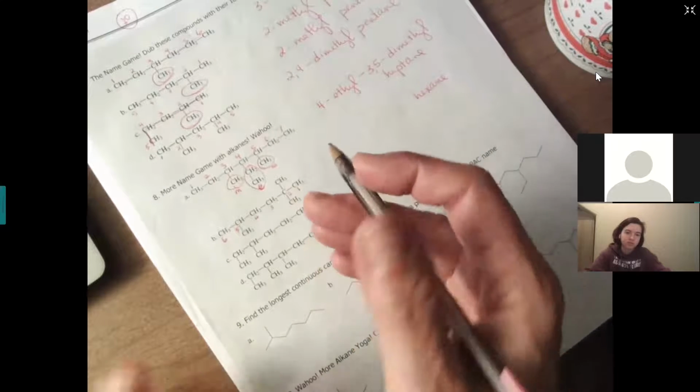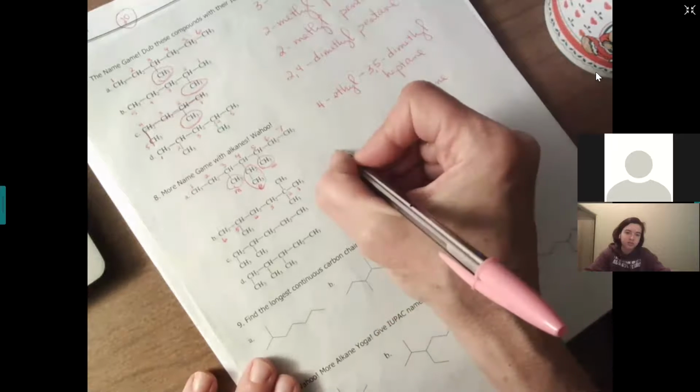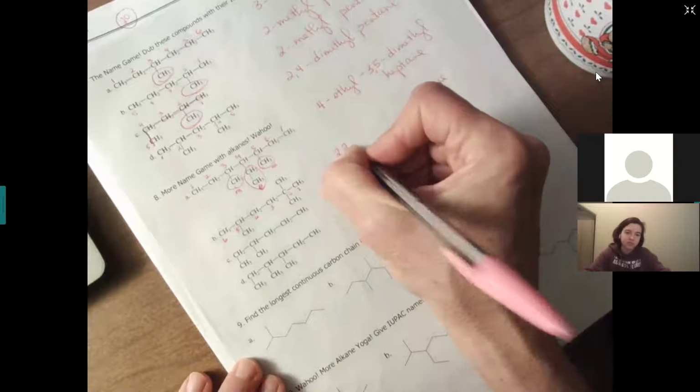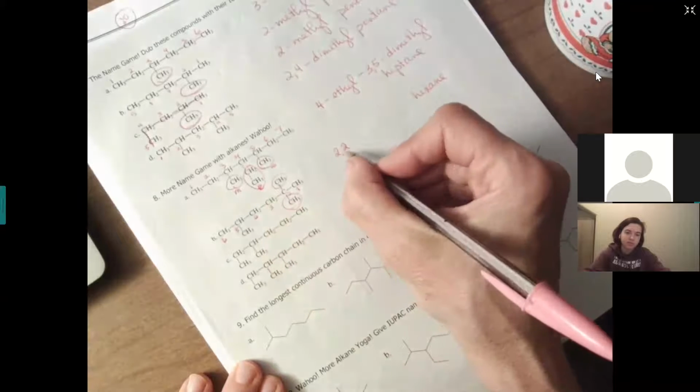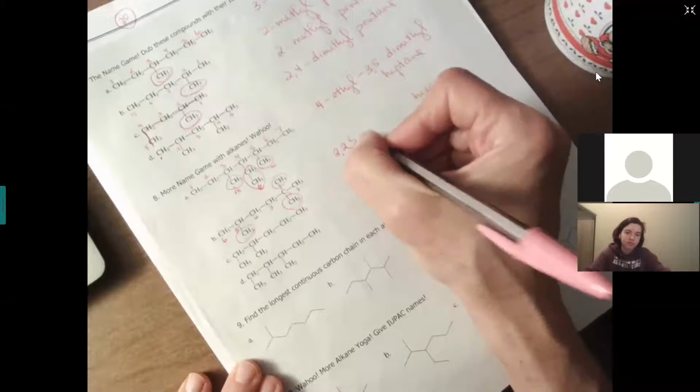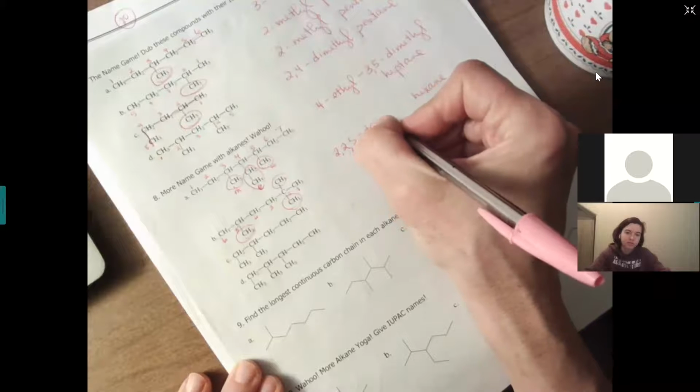We want to go the side that will get to more side groups first if the first side group is the same number on either side. That was really awkwardly worded, but yeah. All right, so at number 2, we have methyl. So we have to say there are 2 of them. And then at number 5, we have methyl. So 2,2,5-trimethylhexane.